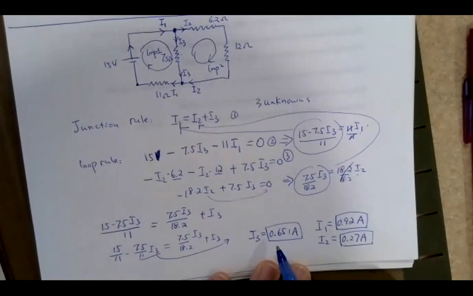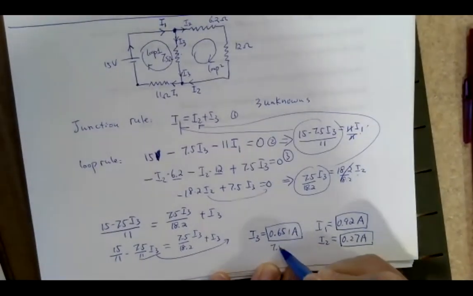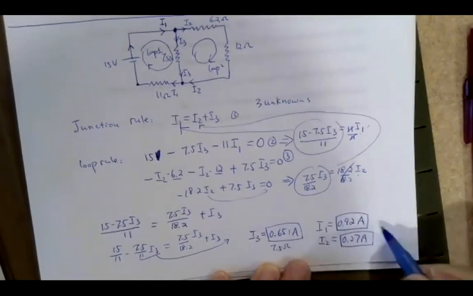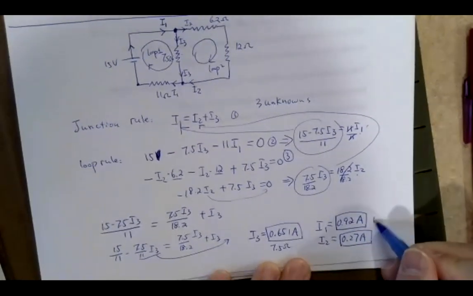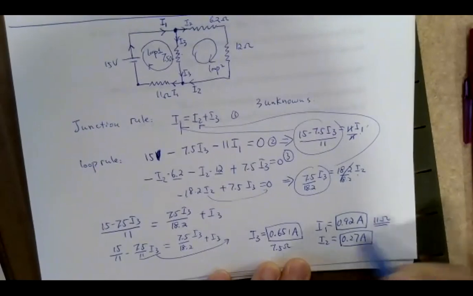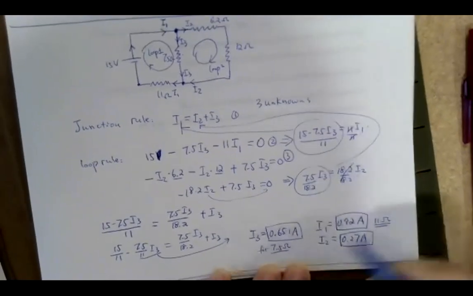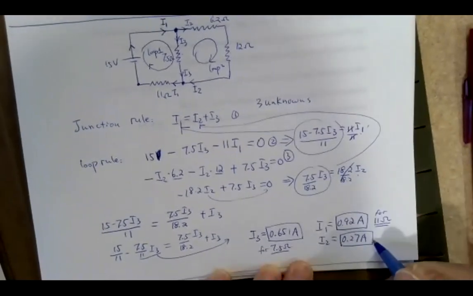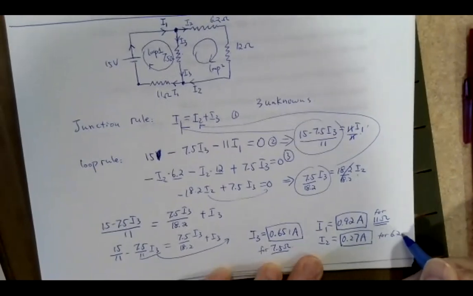And we can see I3 is for the 7.5 ohm resistor. I1 is the one going through the 11 ohms. You can specify that: it's for 7.5 and for 11 ohms. And then 0.27 is for the 6.2 ohms and the 12 ohms.